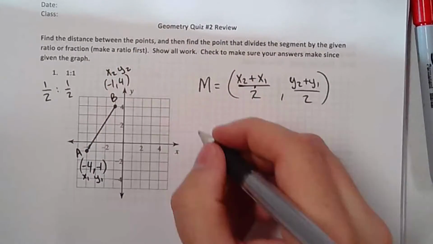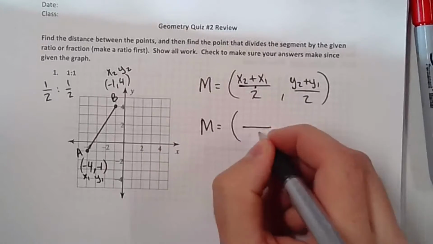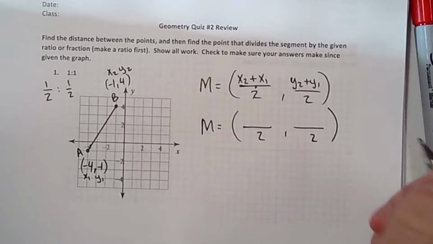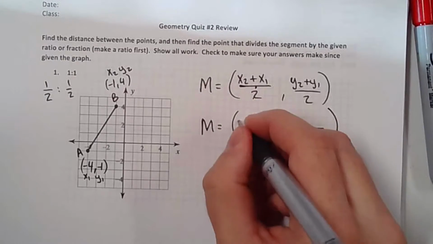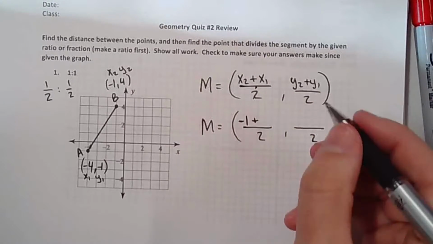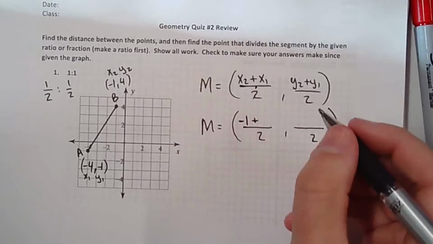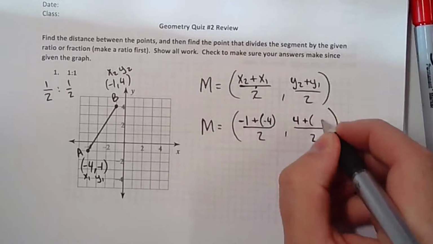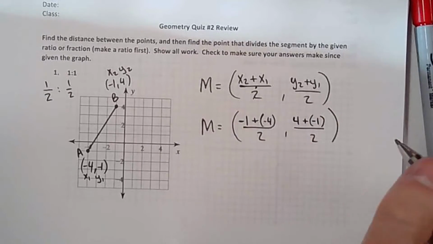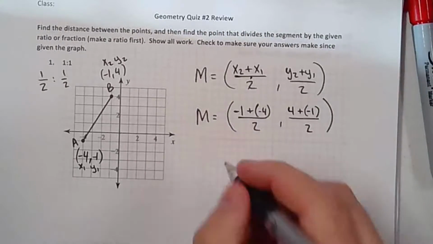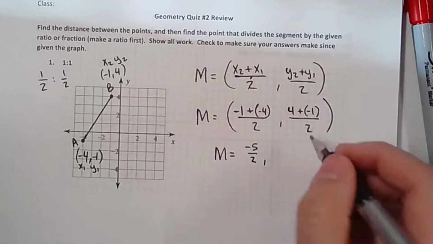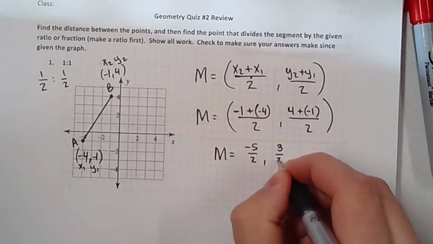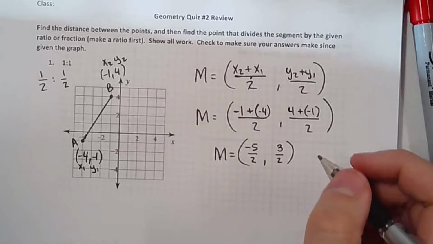And when we fill this out, M is going to equal the average of those x's, comma, the average of those y's. Well, we start with x2. x2 is -1, and then we're going to add on x1. In this case, x1 is -4. So I wrap that in parentheses. y2 is 4. And we're going to add on y1, which in this case is negative 1 wrapped in parentheses because it's negative, right? And so what do we get? M is going to equal negative 5 over 2, comma, 3 over 2. Is that okay? Sure. Right?